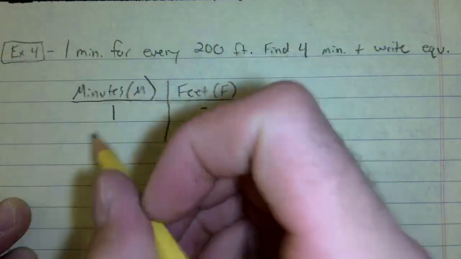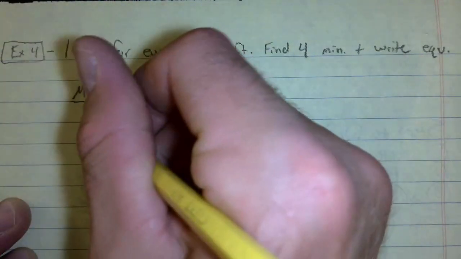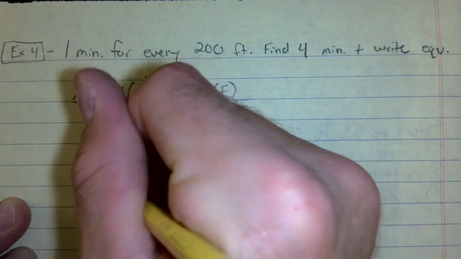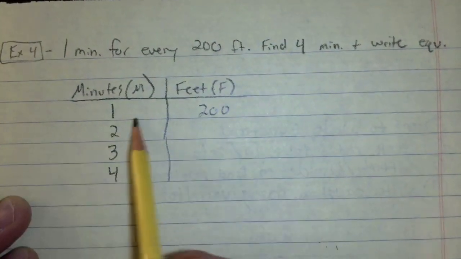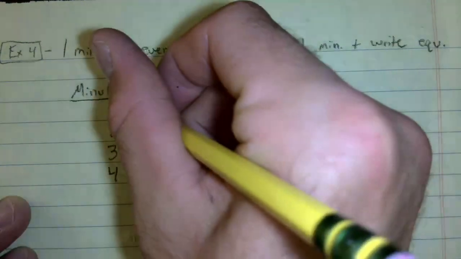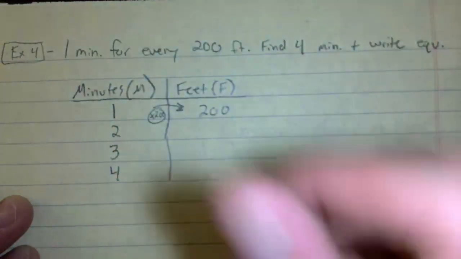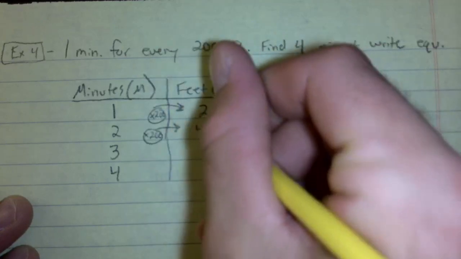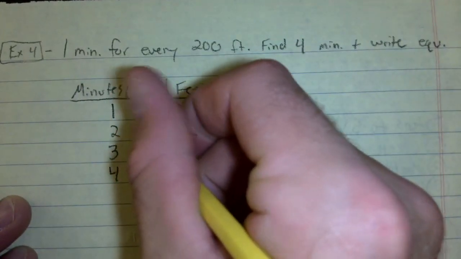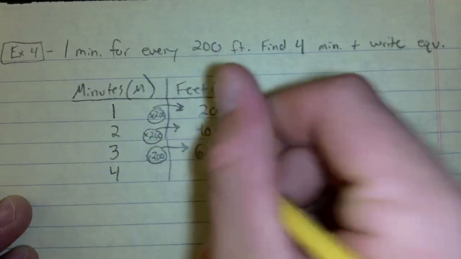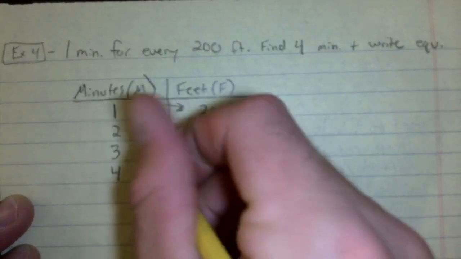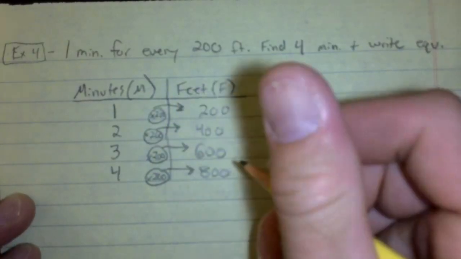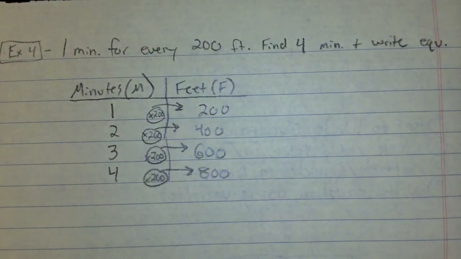And step 2 says to multiply or divide to find your relationship. So how do you get from 1 to 200? Well, that is times 200. And 1 times 200 is 200. And then just continue that down with your relationship. 2 times 200 is 400. 3 times 200 is 600. And 4 times 200 is 800. So we have our relationship. We know that it is times 200.